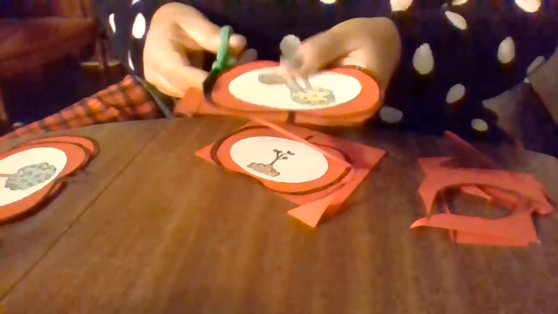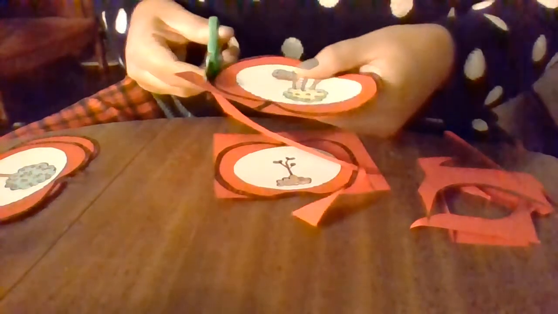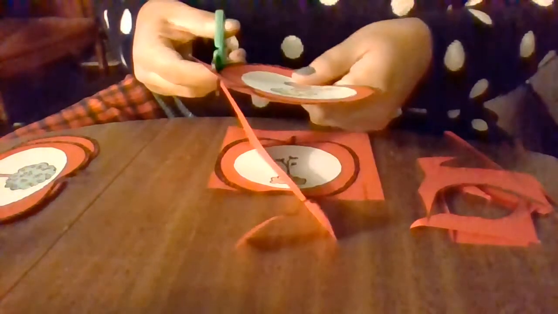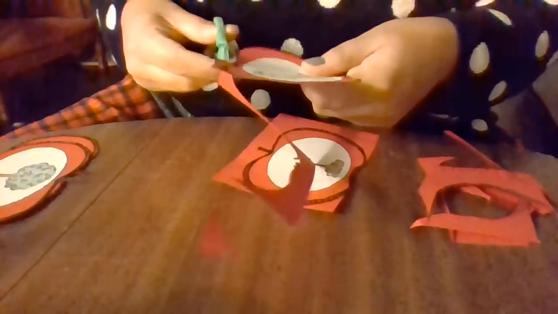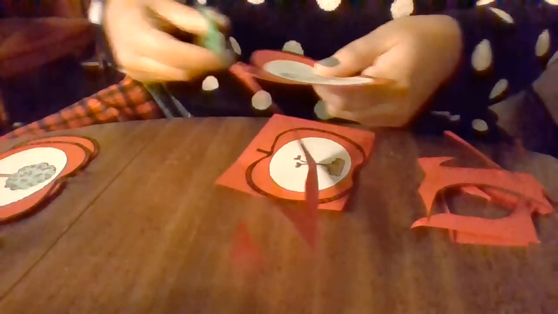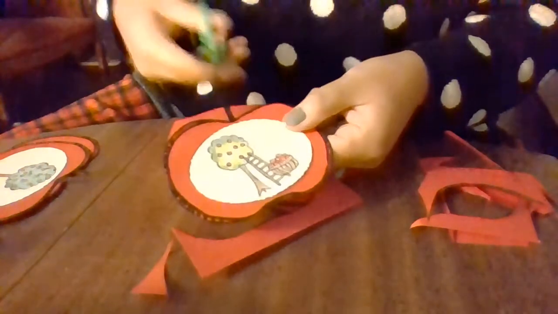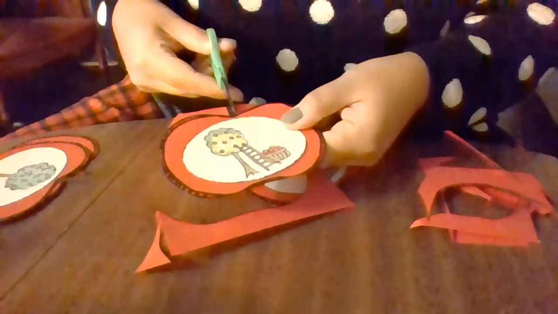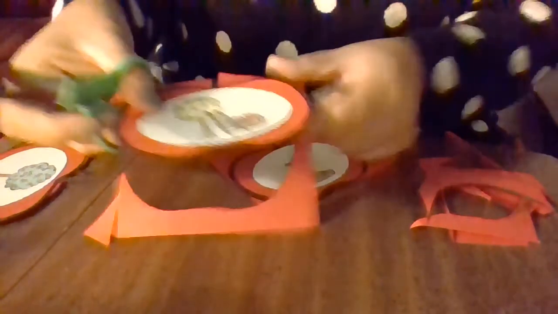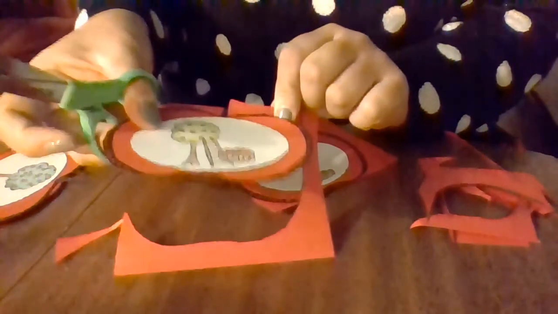Am I cutting fast or slow? Slow. My best work is my careful work, so I'm not going to rush. Wiggle, wiggle. Pull.